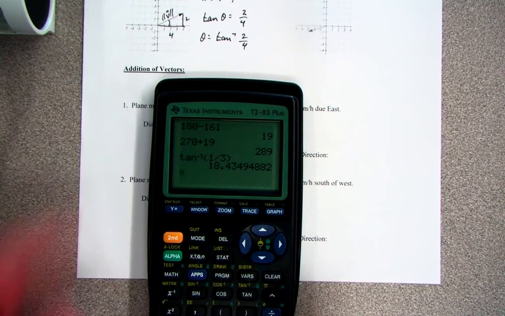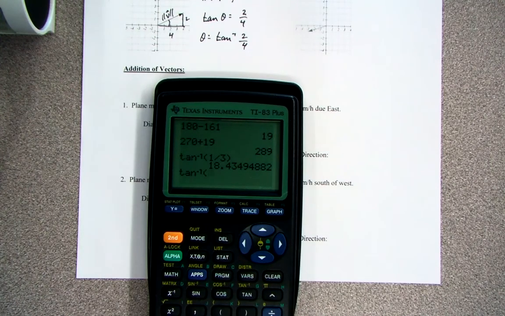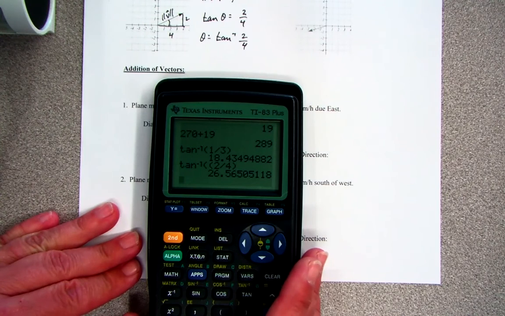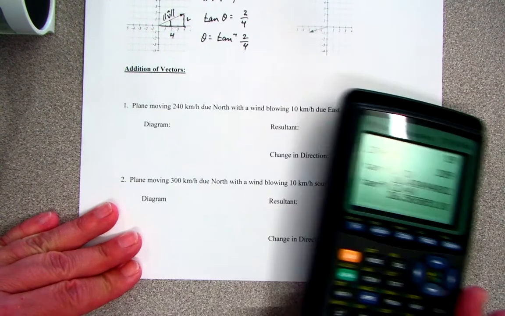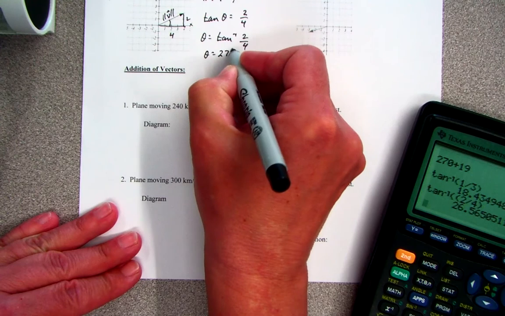So tangent inverse is this button here of 2 divided by 4. And this is going to give me about, I'm just going to round it to 27. So my direction is 27 degrees, and I'm measuring off of the x-axis. So theta is 27 degrees.